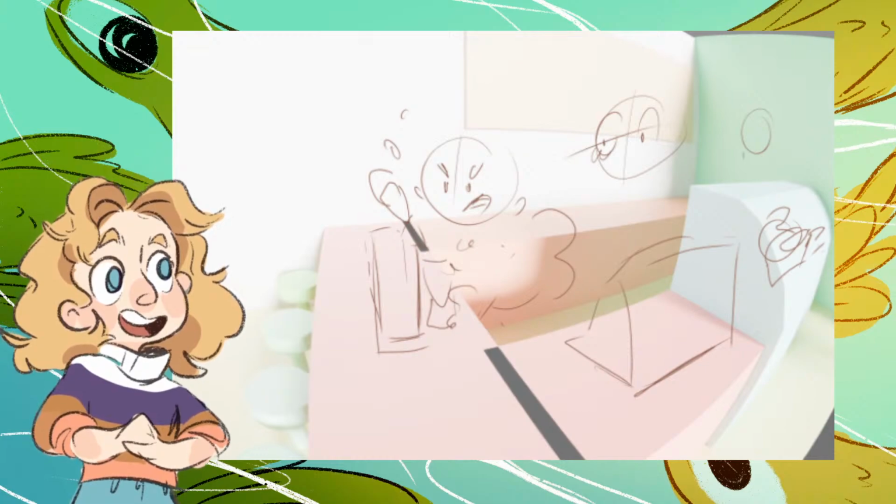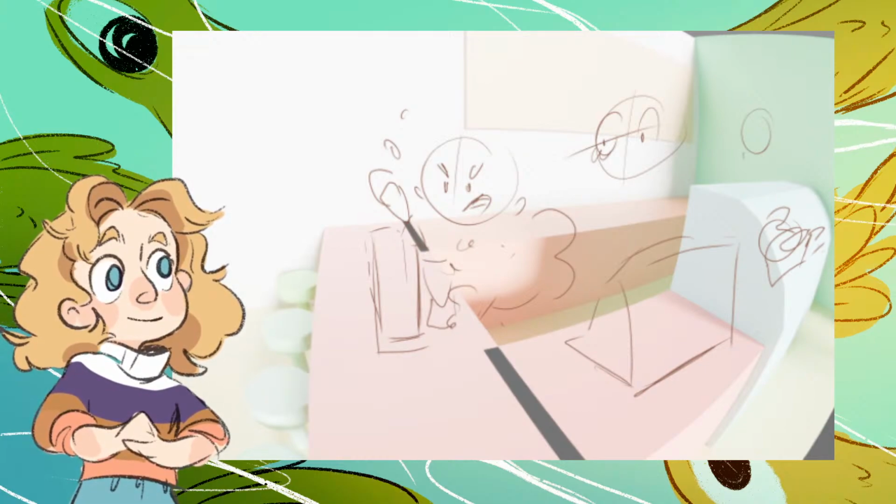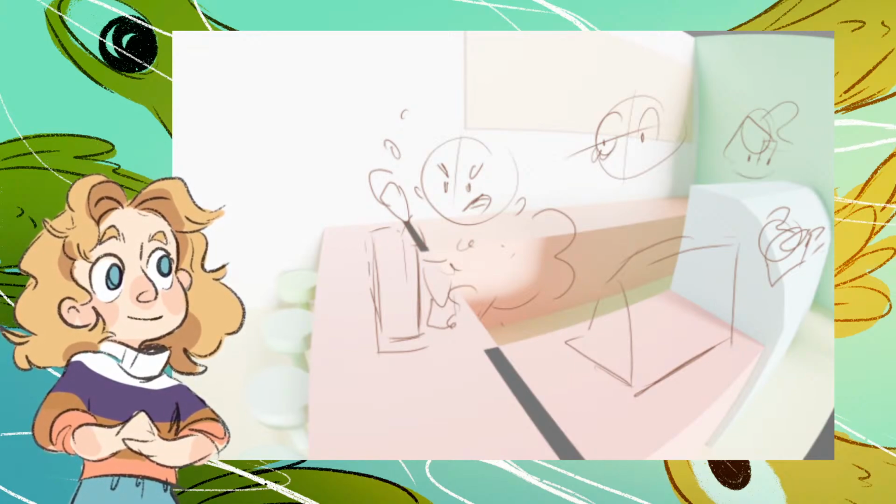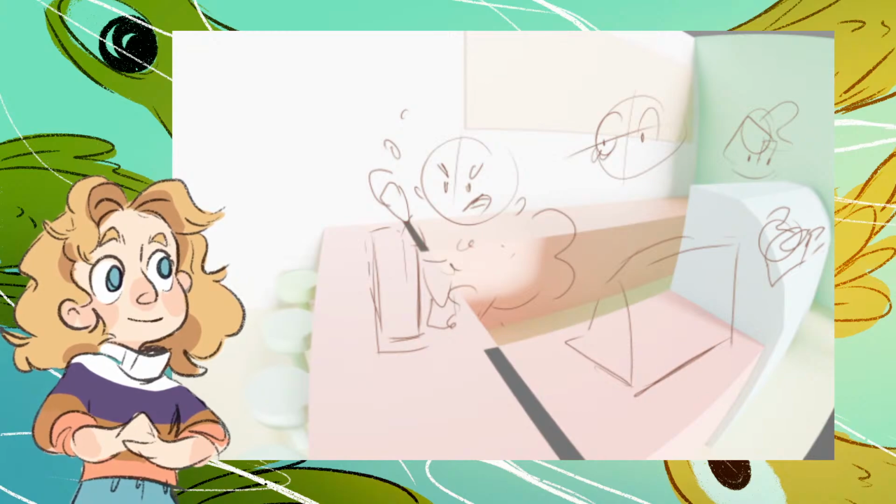The old man in the back over here scooping some ice cream. And we can have a tiny child here, taking out their ice cream.